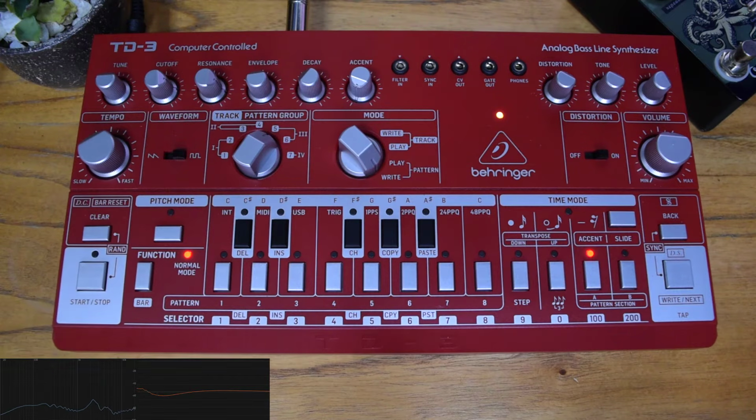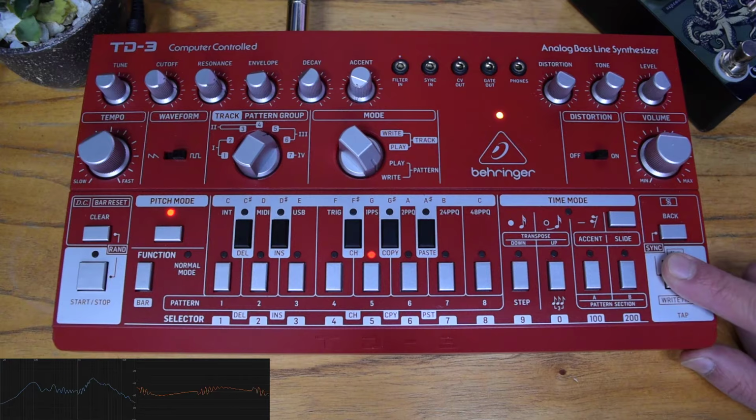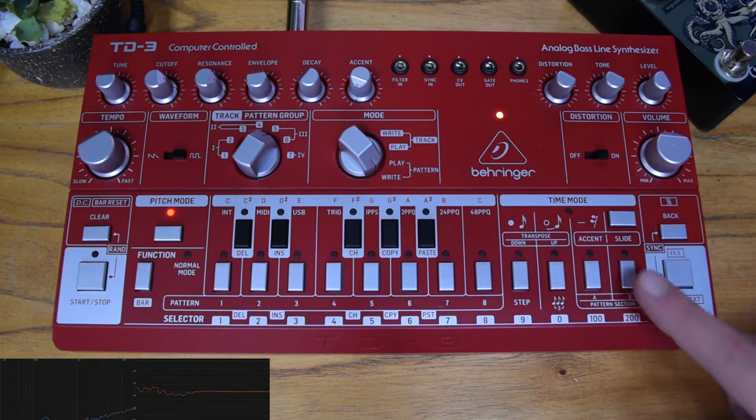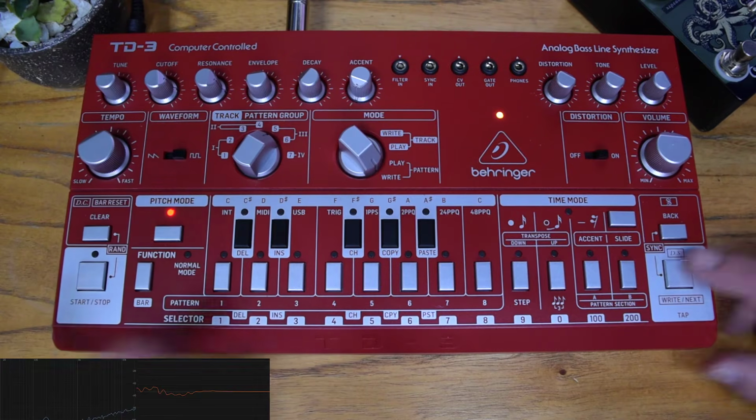Right. So doing the same thing in pitch mode, you can, of course, audition everything that you did. Now, same way, you can add accents and you can add slides. So first, I'm going to be adding a slide. This is going to sound pretty obvious.